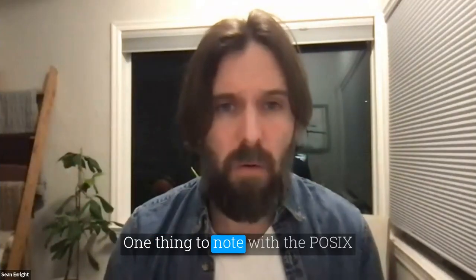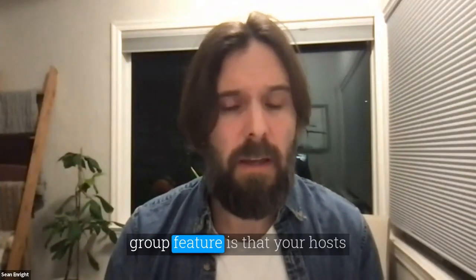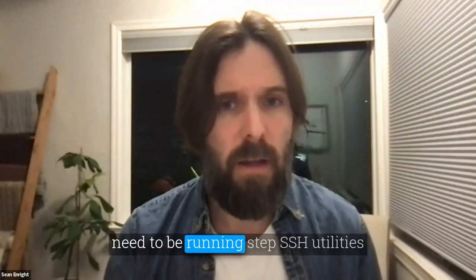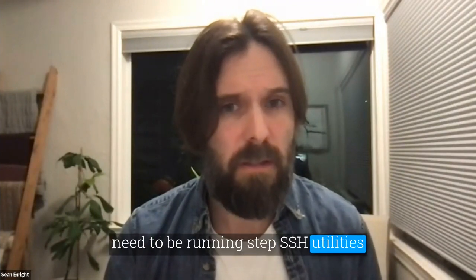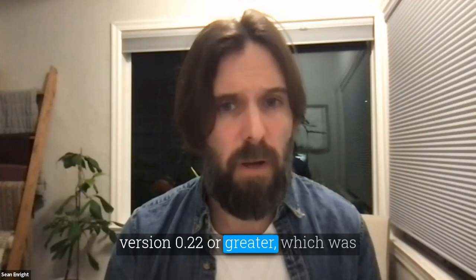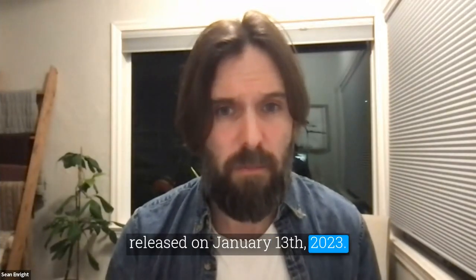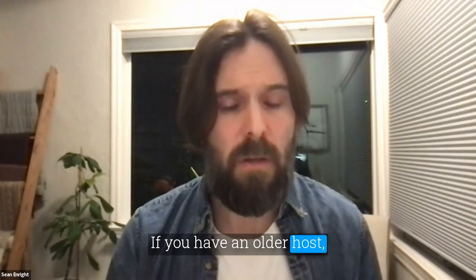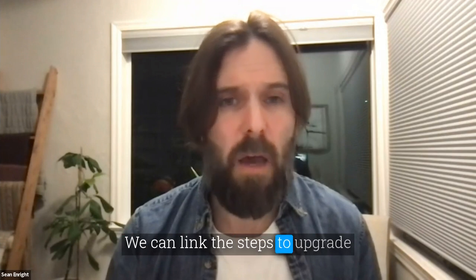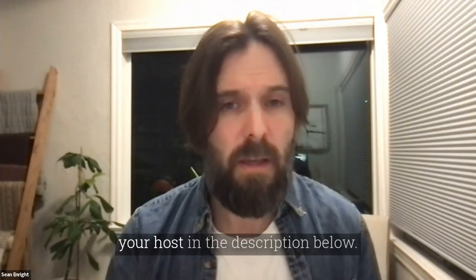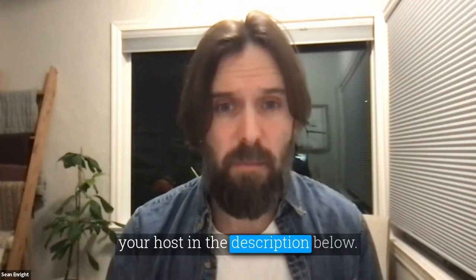One thing to note with the Posix group feature is that your hosts need to be running Step SSH utilities version 0.22 or greater, which was released on January 13th, 2023. If you have an older host, you'll need to upgrade it. We can link the steps to upgrade your hosts in the description below.